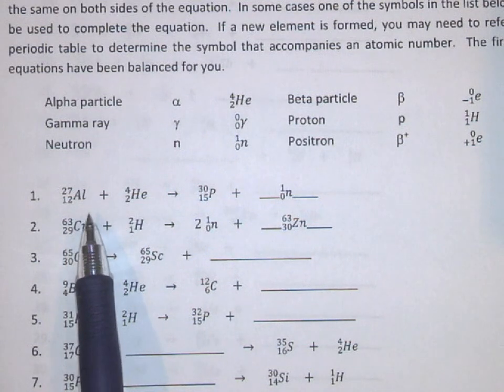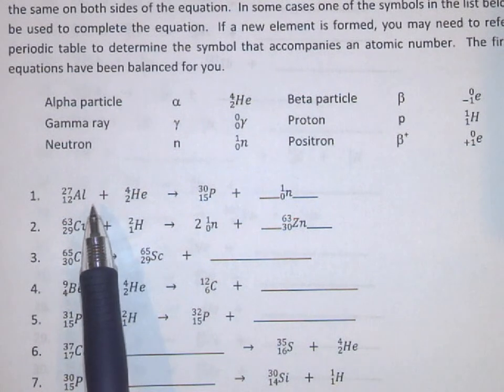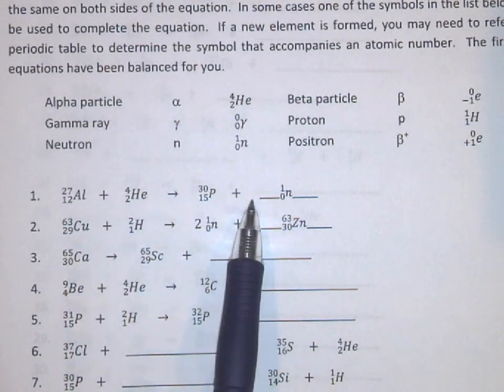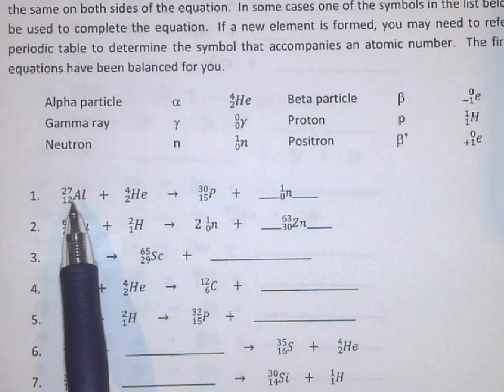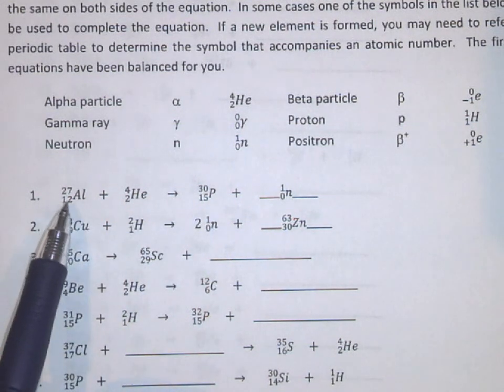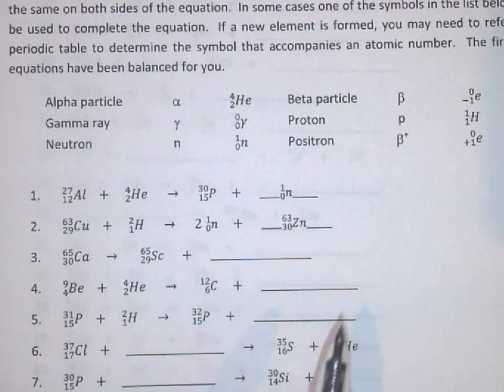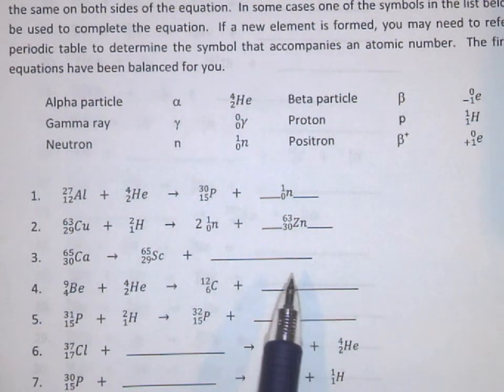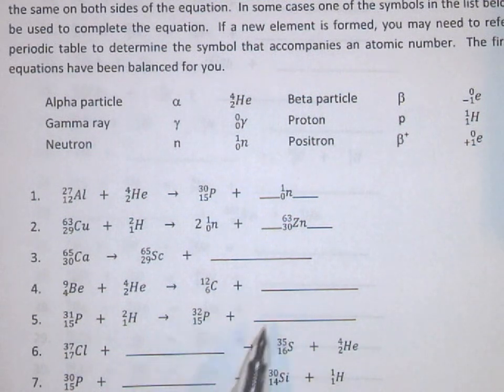So a balanced reaction has the same amount of mass or matter or energy on both sides of the arrow. And the way that we keep track of that with a nuclear reaction is keeping track of the protons and neutrons. Specifically, the total mass number and the total atomic number have to be the same on both sides. So in these problems, you'll notice that there is one blank, and you have to figure out what goes in the blank based on how you would balance it.